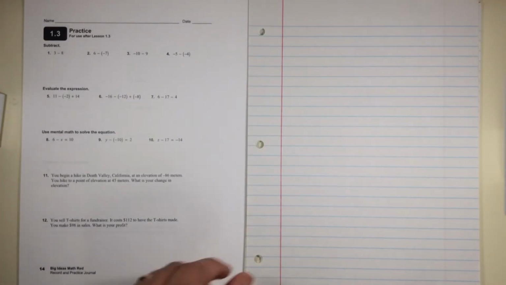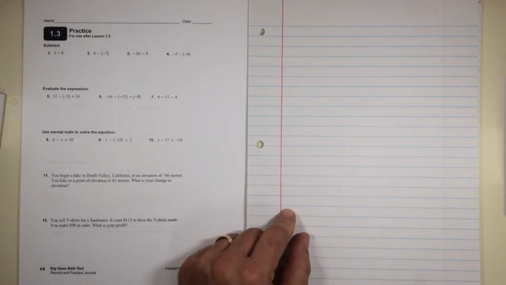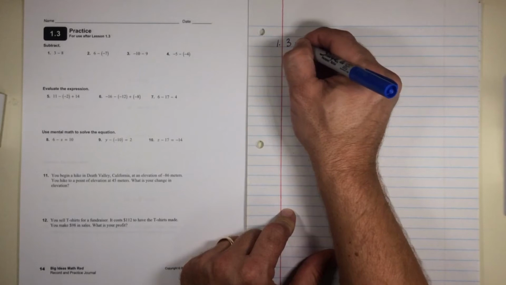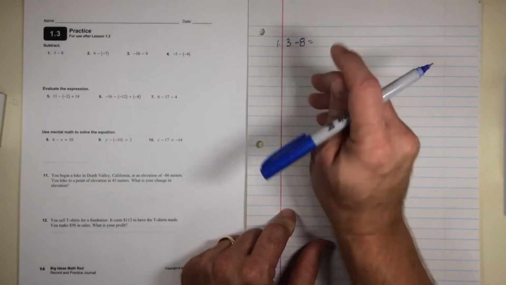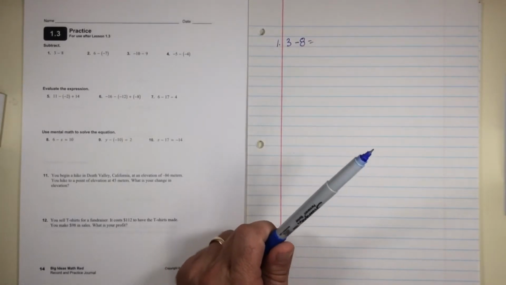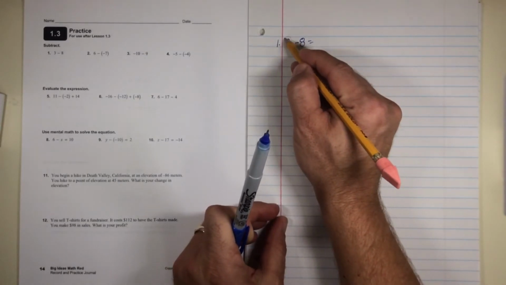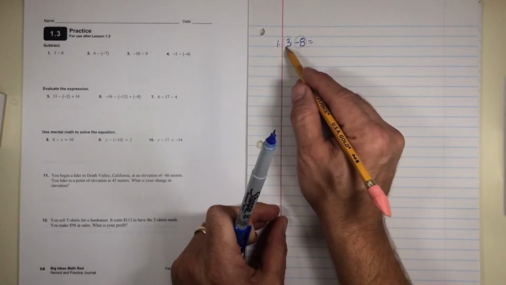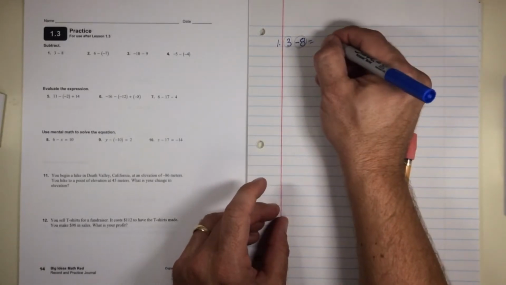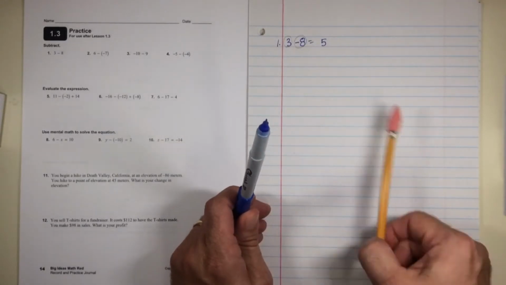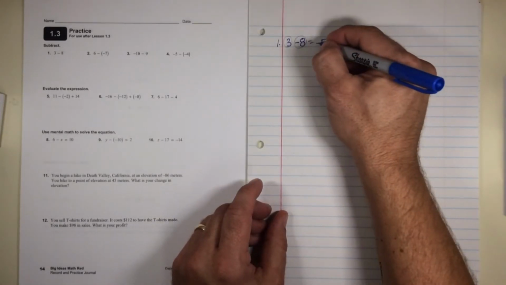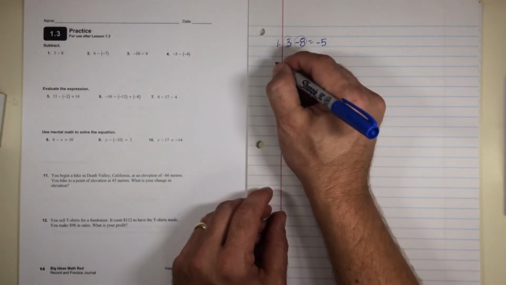Hey, this is journal page 14, lesson 1.3, which was subtracting integers. So for number 1, 3 minus 8 equals, and when I look at this problem, I see two terms here. I see a positive 3, I see a negative 8. Different sign, so I subtract. And the negative has the bigger absolute value, so it stays negative. Negative 5.